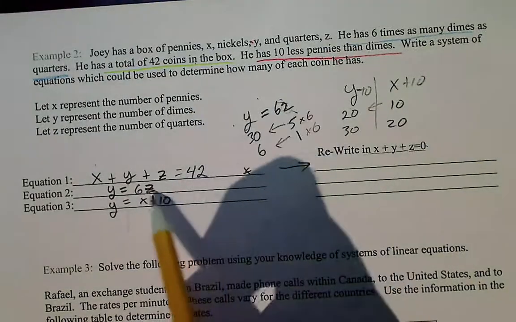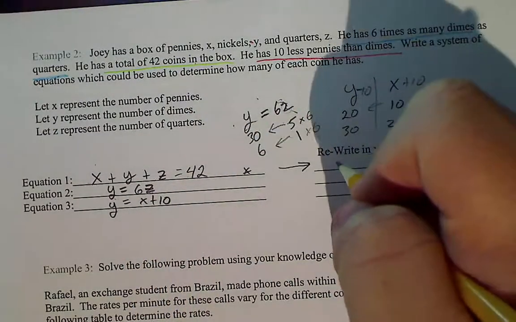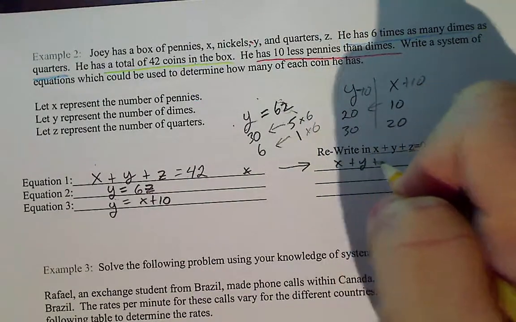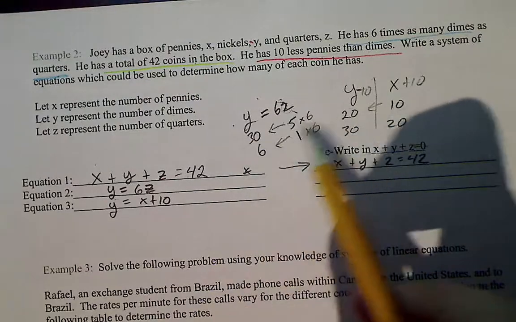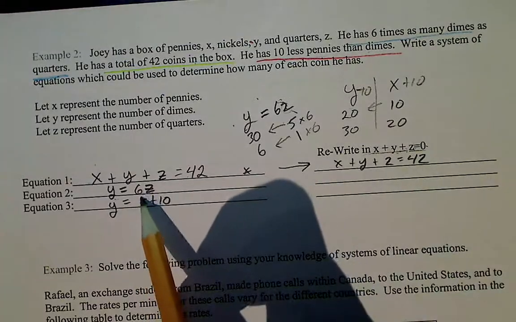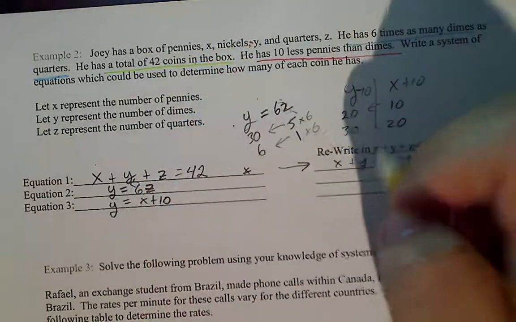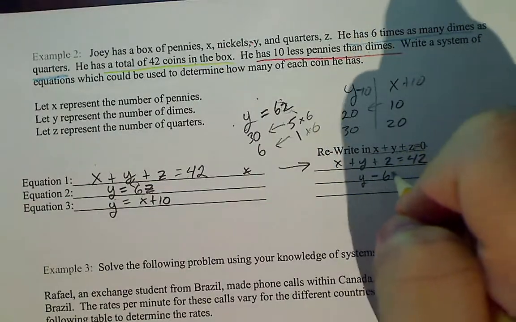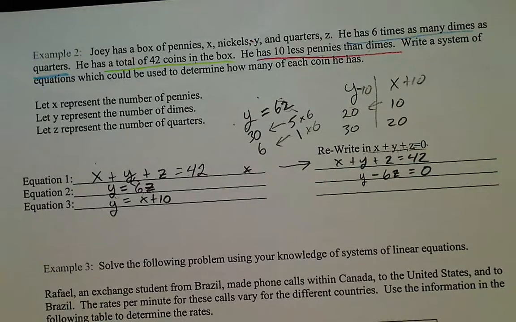On this one, however, I have a y and I have a z in this spot. So I want to make sure that when I write this, my y and my z are on the same side. Well, in order to do that, I have to move this 6z to the other side. And when I do that, I get y minus 6z, and now it's equal to 0 on the right side.